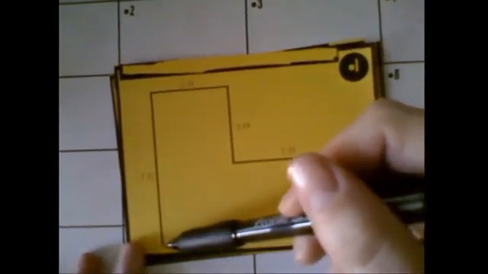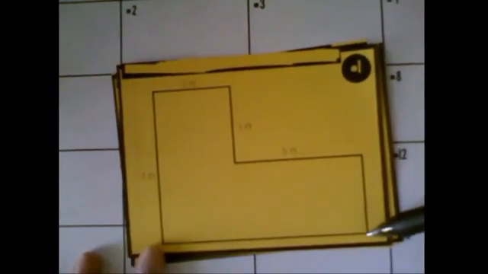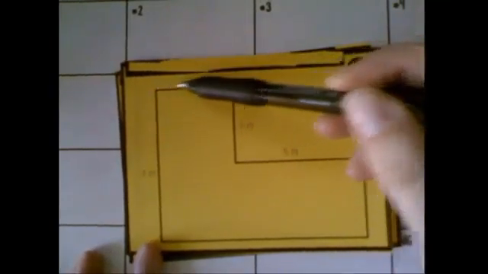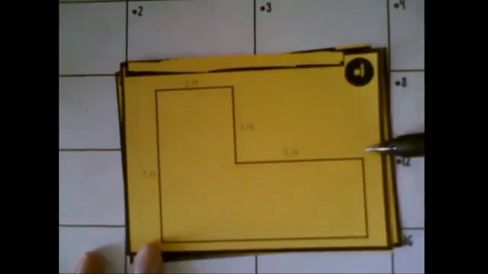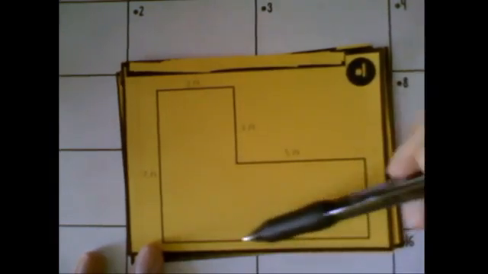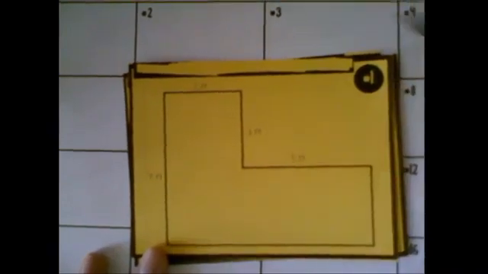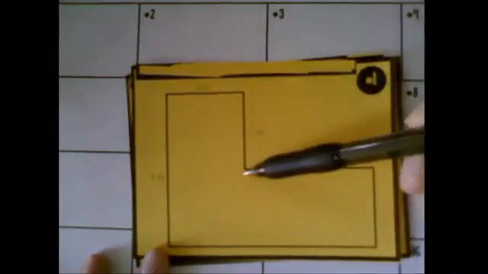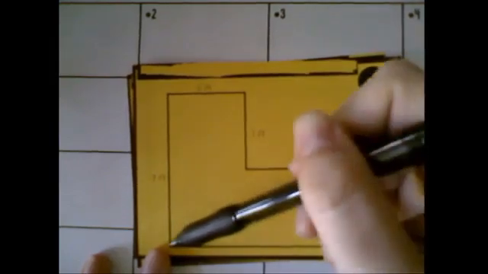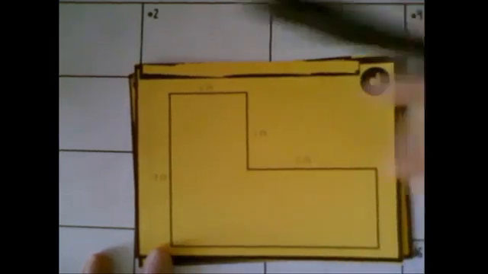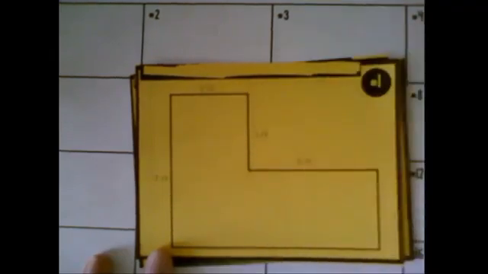You're going to do the same thinking for the bottom of this line. So I look here and I know that this line, if I add it together with this line right here, it's going to be the same length as this bottom line down here. So I've got 3 plus 5 together, that equals 8. So that must mean that this line down here is 8 feet. Then I can add up all of my sides.